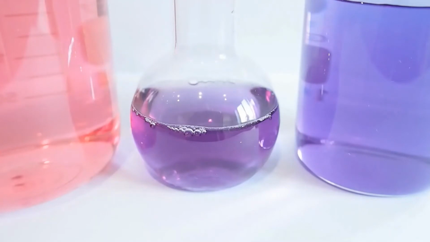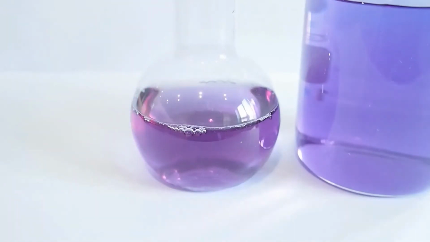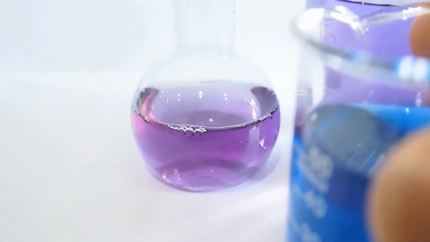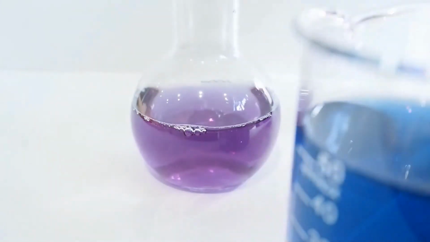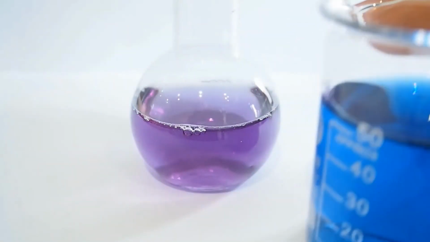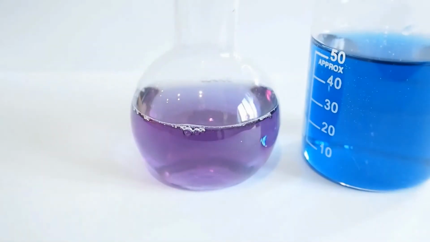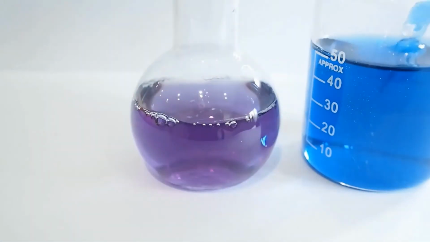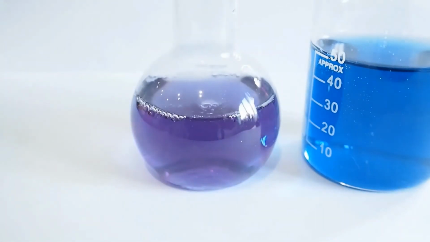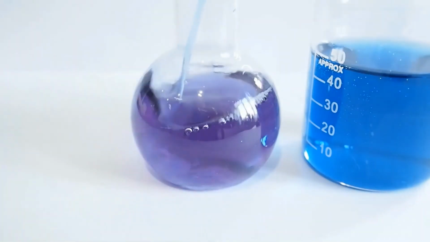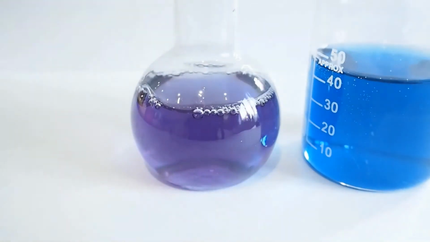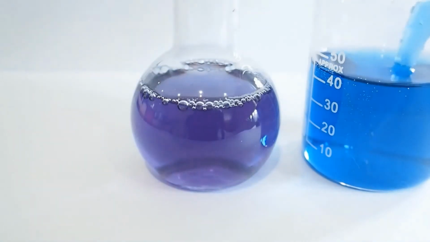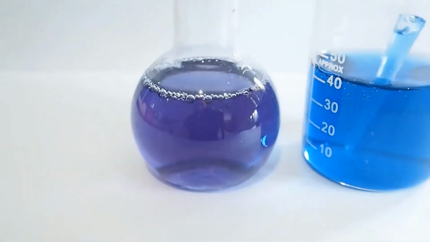But what happens if we keep adding more of the basic solution, if we keep adding more of that sodium bicarbonate? Well, let's have a look. So if we just keep adding lots of that, you can see that it's now beginning to turn blue instead of that purple.